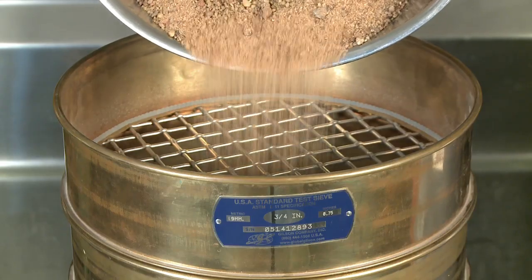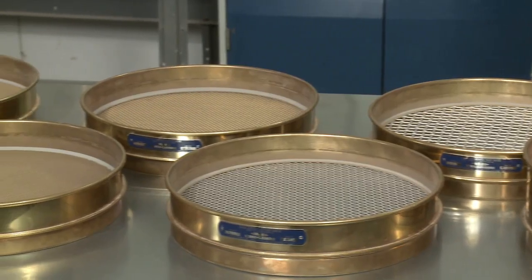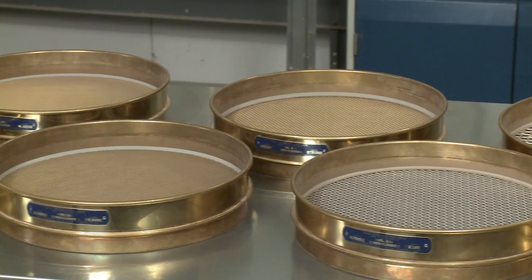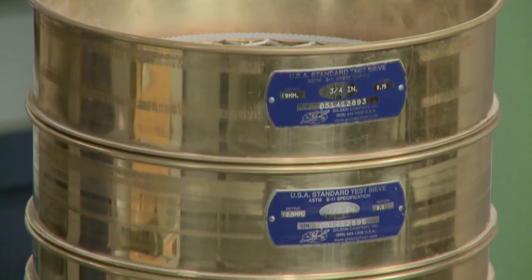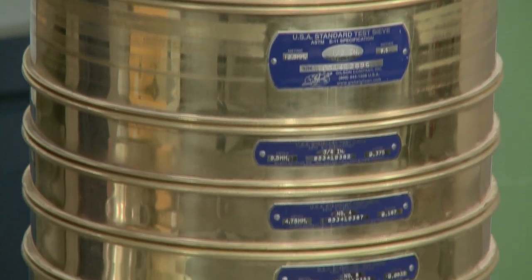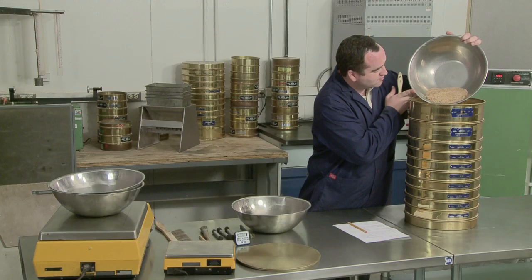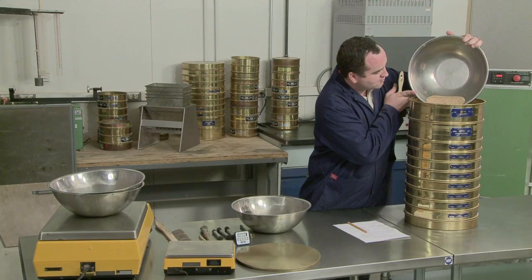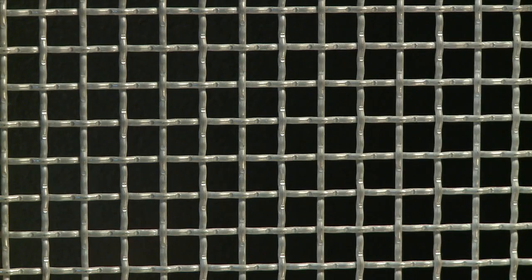AASHTO T-27, sieve analysis of fine and coarse aggregates, covers the determination of the particle size distribution of fine and coarse aggregates by sieving. Terms used in this standard are defined in ASTM C125. In this method, a sample of dry aggregate of known mass is separated through a series of progressively smaller openings for determination of particle size distribution.